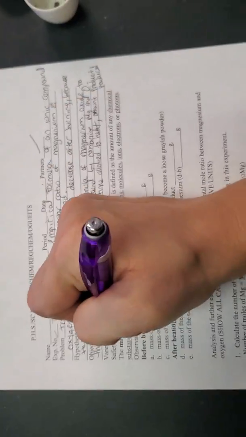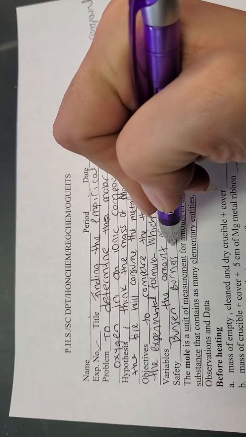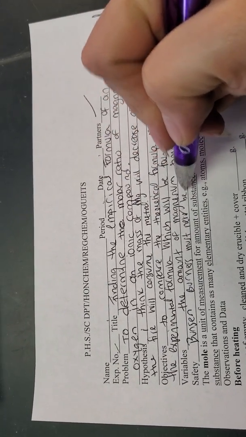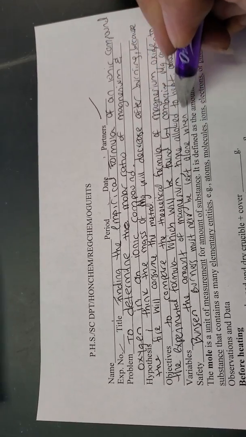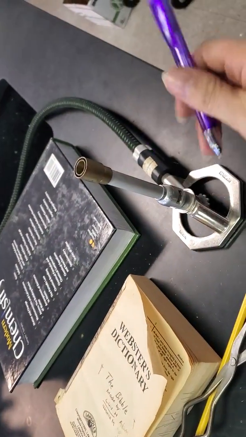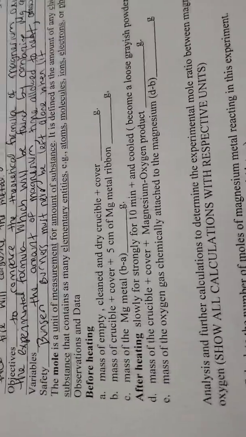For safety, Bunsen burners must never be left alone when lit. Okay, so when we're working with Bunsen burners, this little piece of equipment, if this guy is on, if he has fire, we always have to have an eye on it. Can't leave it alone.